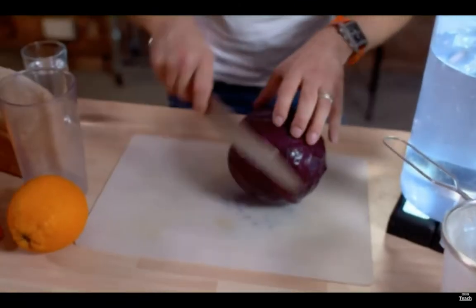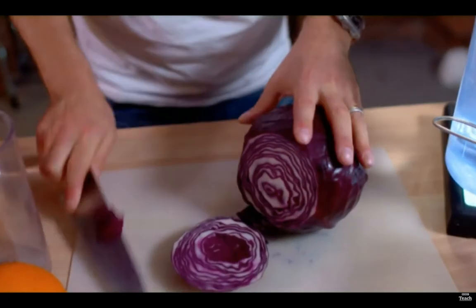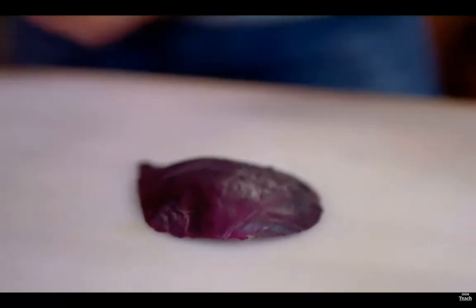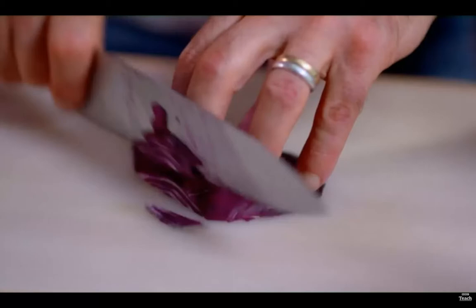Now, these are called micronutrients because you only need a tiny amount of them in your diet. But I can still show you them in your food with a little demonstration. So, down here, I have a red cabbage. Take a little slice of red cabbage off. You can see it's got this beautiful colour inside it. I'm going to chop this up into little bits.